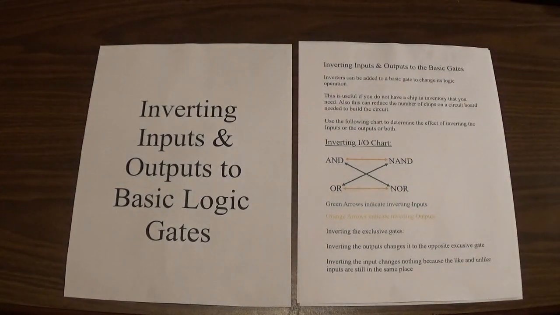The inputs, however, are a different situation. Okay, so remember the exclusive gates are comparison gates. So they're looking for likes and unlikes on the inputs. So if we invert the inputs to the exclusive gates, it actually doesn't change anything in the exclusive gate operation because the likes and the unlikes are still going to be in the same place if we write out the truth table. So if I put in two zeros, those two get inverted so they become two highs. So the output's still going to be low for an exclusive OR.